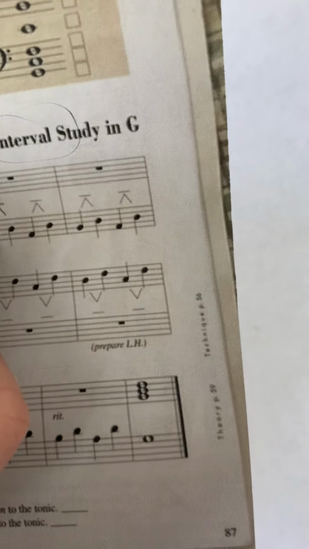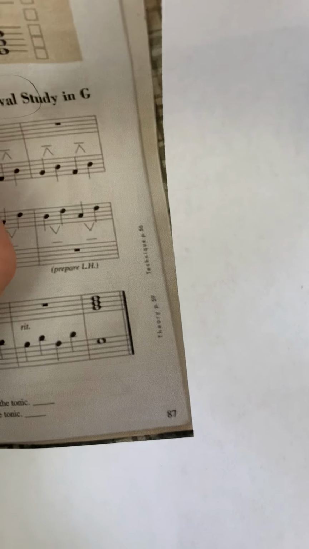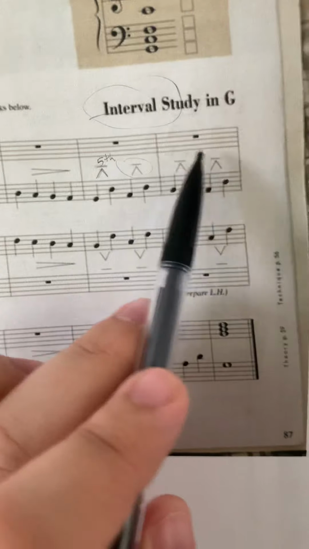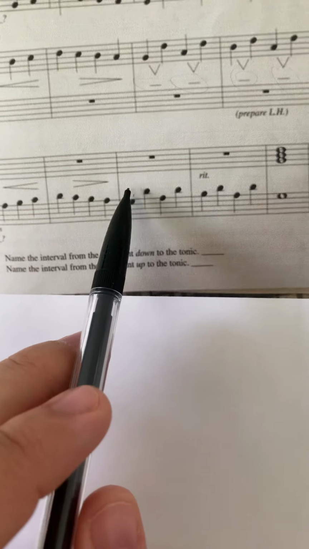So I'll give you a hint. From G to D is a 5th. So you will go ahead and write, that's a 5th. Go ahead and write those intervals on there, and you can do it here too if you want to.